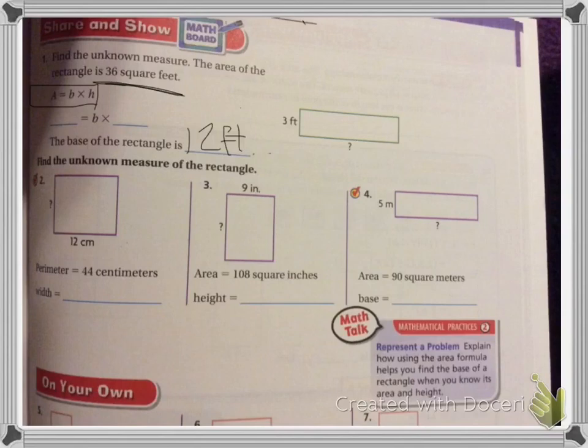While we are talking about area, I'd like to jump to another area problem just to make sure we really get the area part down, and then I'll come back to number 2 with a perimeter. Number 3 is where we're at now. They've given us the area, which is 108 square feet, so I've got area equals base times height. They've given us one unit of measure, 9 inches along the side there, and we don't know the other.